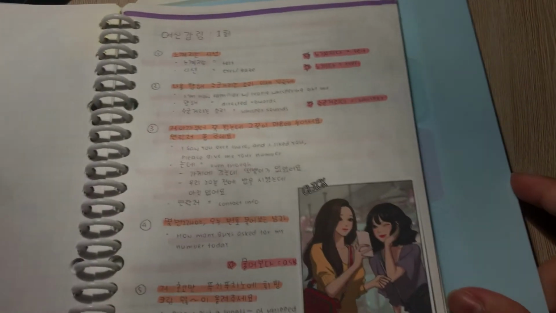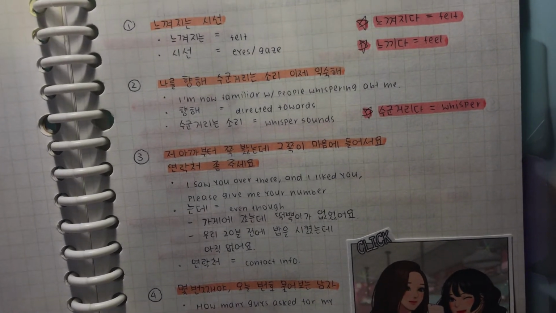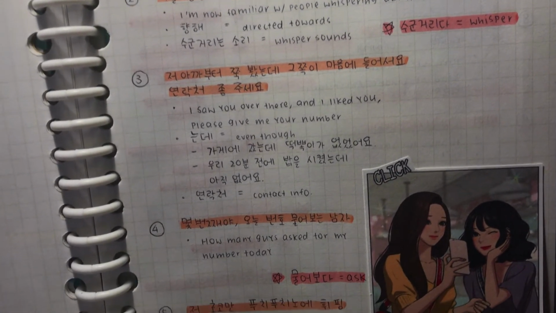These are some up-close shots so you can see exactly what's happening on these pages and the structure of how I use webtoons to study Korean.